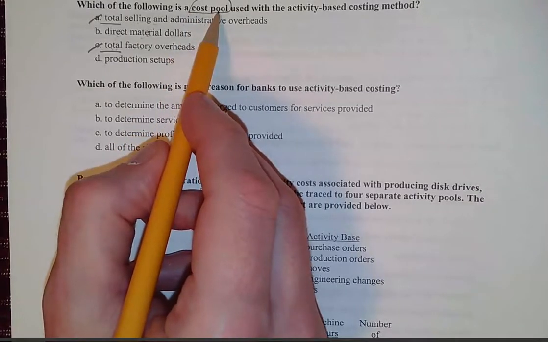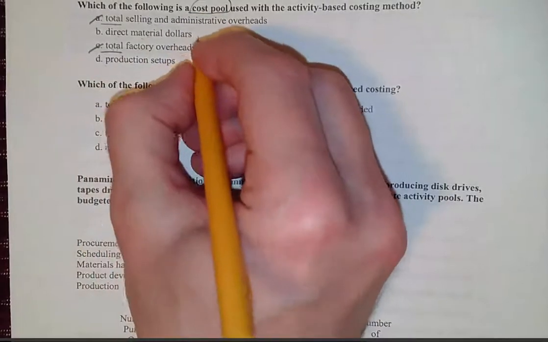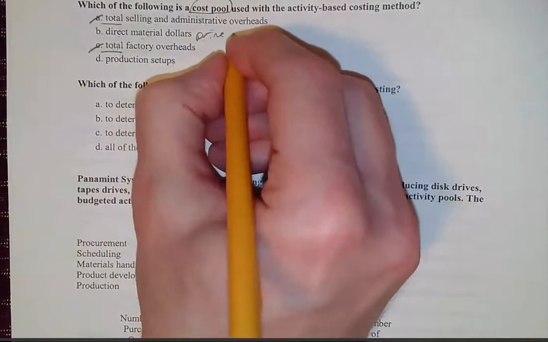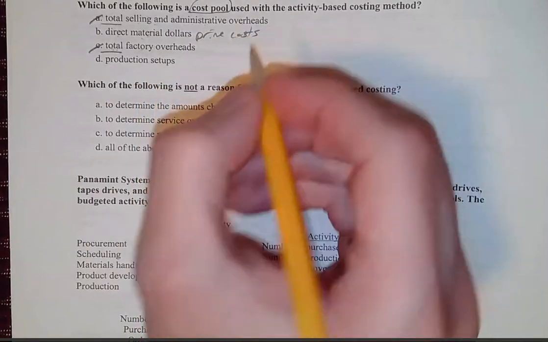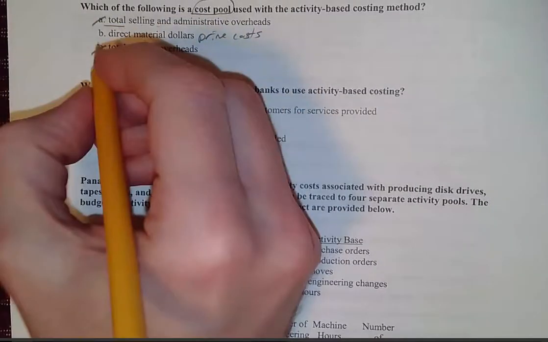Direct materials are never a cost pool. Direct materials and direct labor are prime costs, and as such are not ever going to be a part of factory overhead.